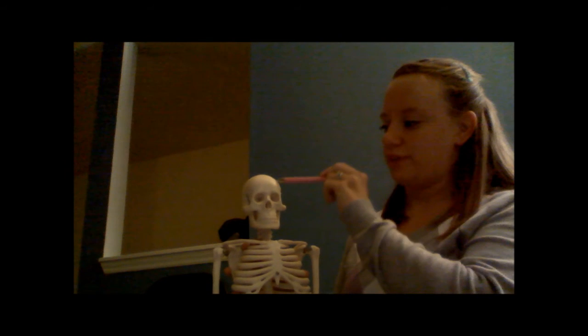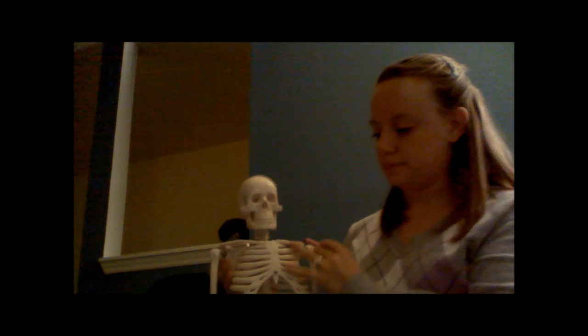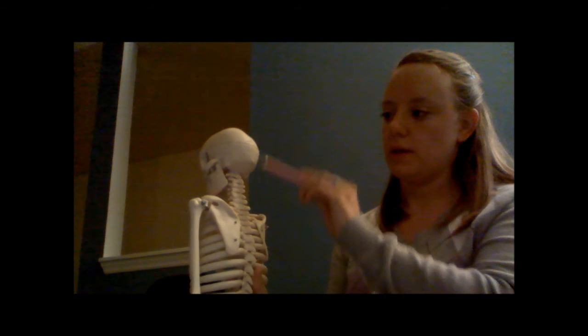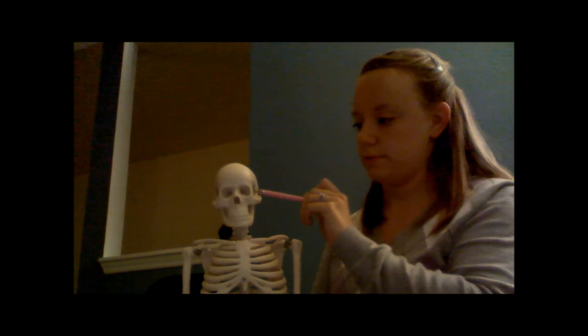So first we have the frontal bone, and posteriorly we have the occipital bone. And then the paired bones, there's the parietal bones, left and right, and the temporal bones, here, left and right.